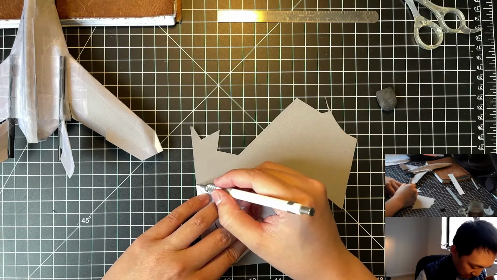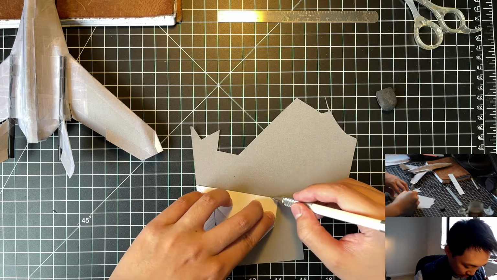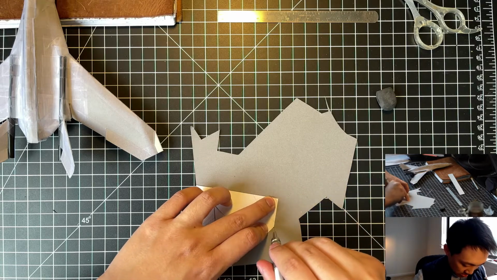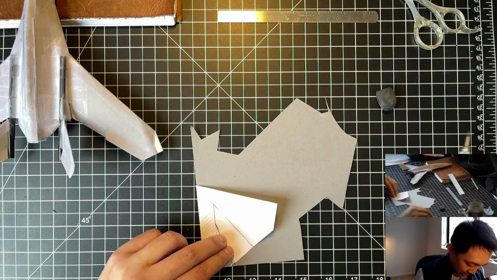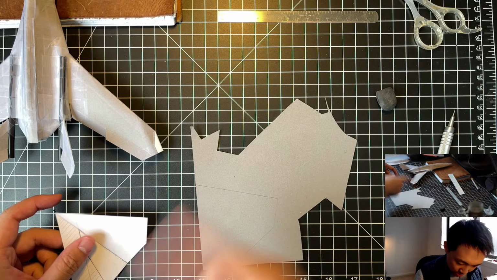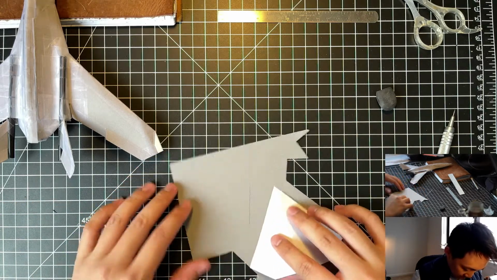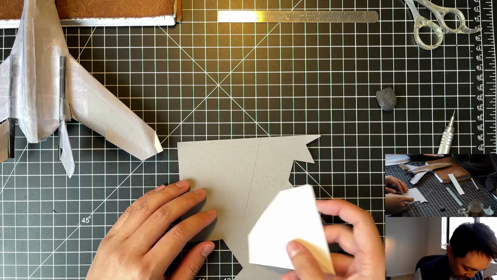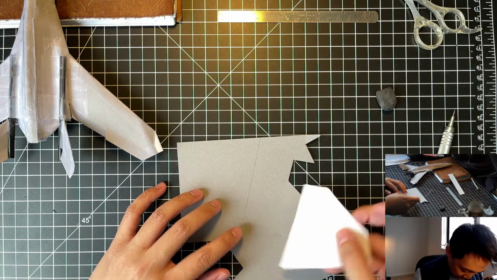And we're trying to save the amount of cutting that we need to do. So we align one of the edges, or 2 of the edges, to the very edge here. And we'll just draw the rest of the outline here. That saves us a little bit of time, a little bit of energy, cutting things out.